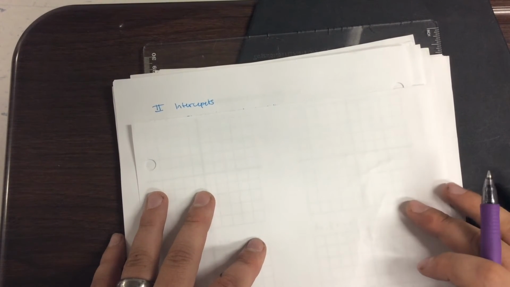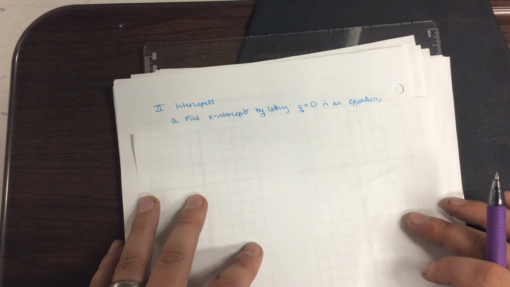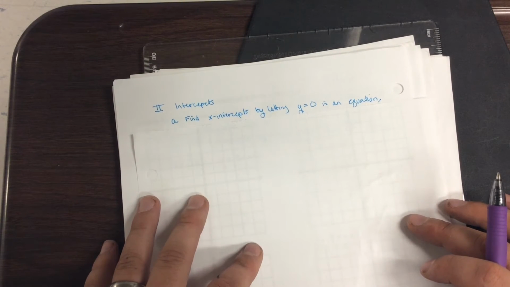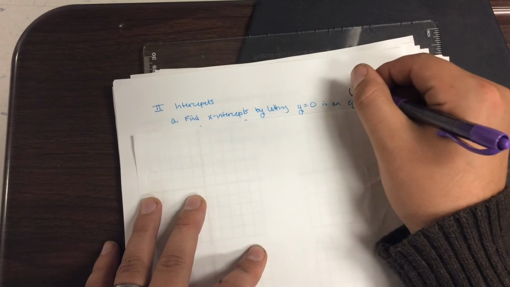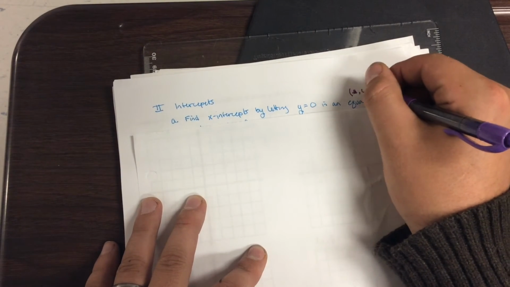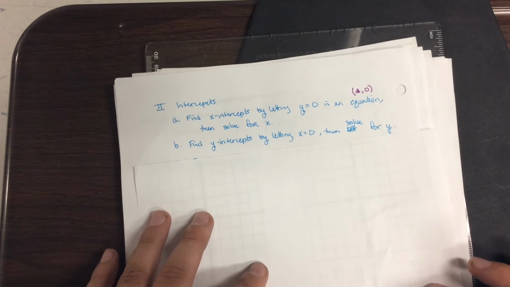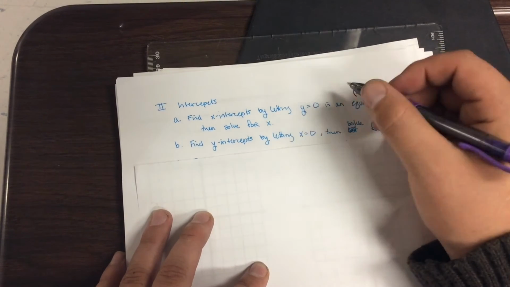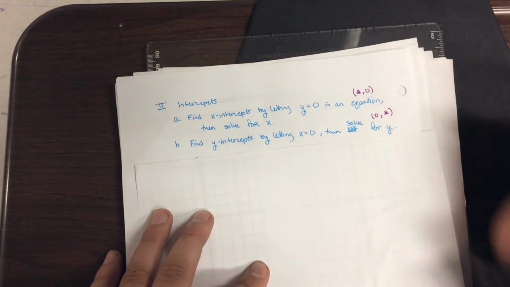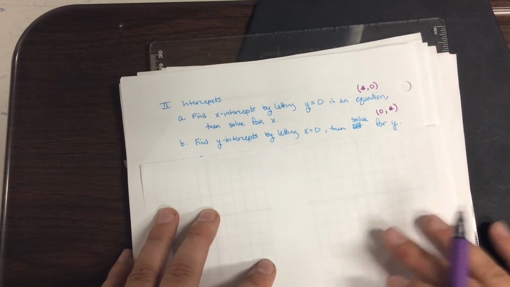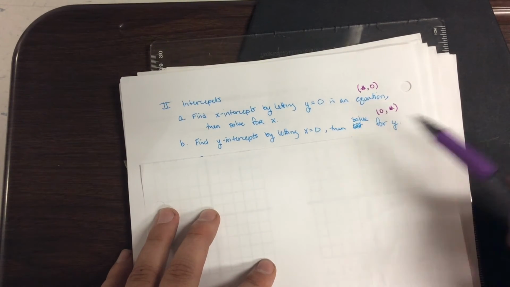Okay, Roman numeral number 2 is intercepts. So in A, this is how we find the x-intercept, and we do it by letting y equals 0 in an equation. All x-intercepts have a number and then 0 as the y-coordinate, and vice versa. We find the y-intercepts by letting x equal 0, because all y-intercepts have a 0 for the x component and some number for the y. So again, for x-intercepts, we let y equal 0, solve for x. For y-intercepts, let x equal 0, solve for y.